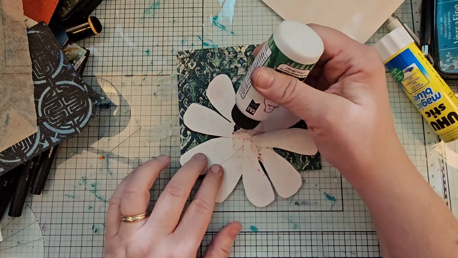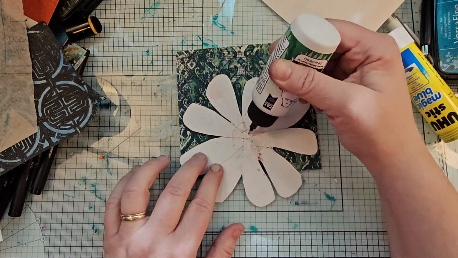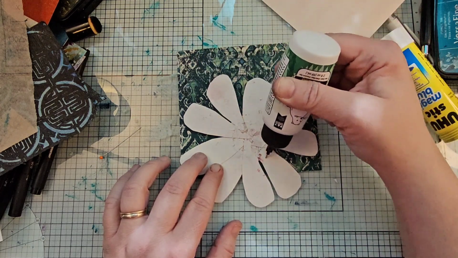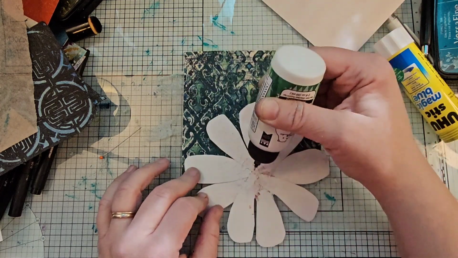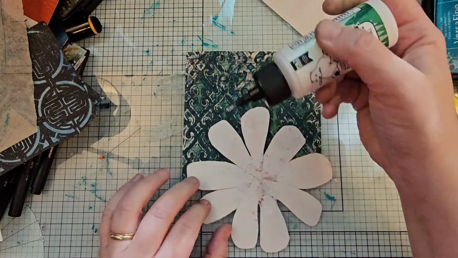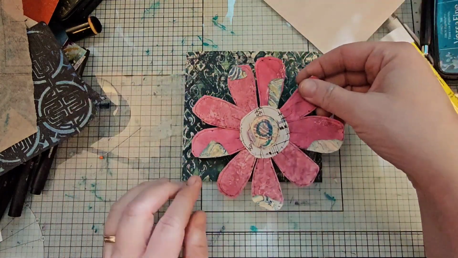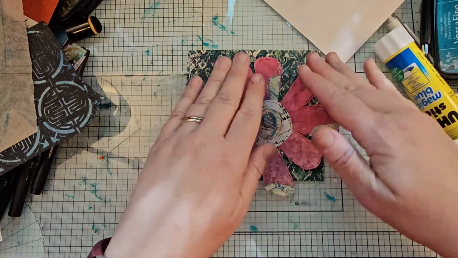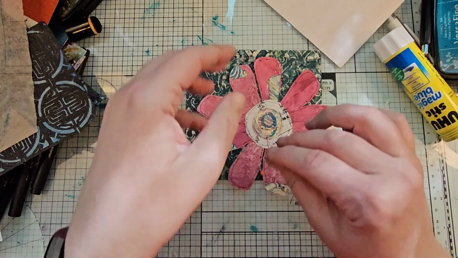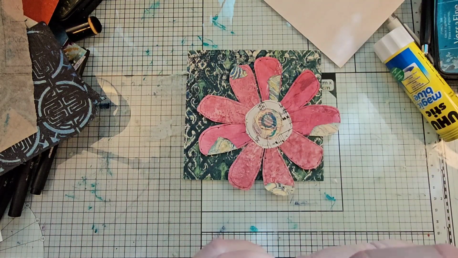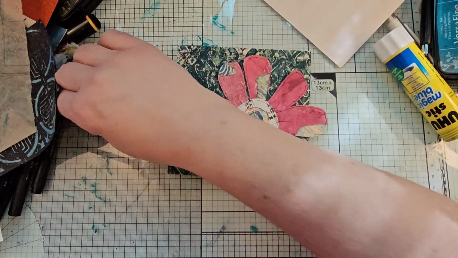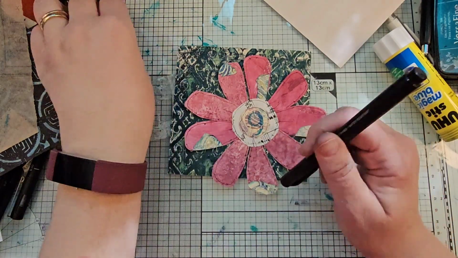And I'm going to use my stronger glue and just glue, but at least the middle. It's strong enough, I think, that if it's sticking up a little bit, it'll be okay. There we go. Do I want to put a border around? Yeah, I do. Where's that other pen? The medium.